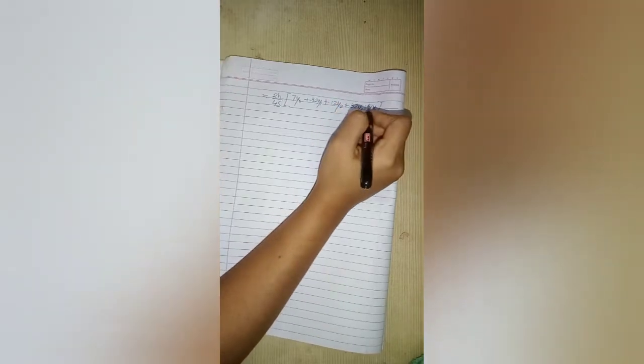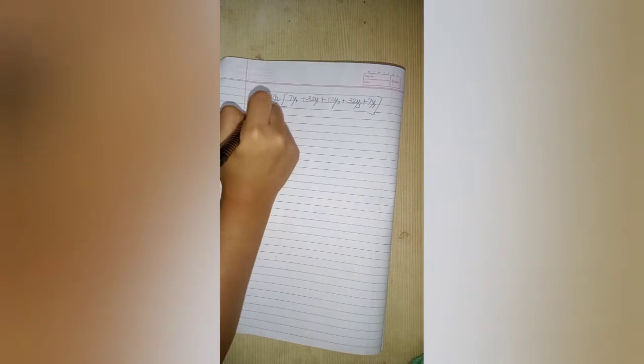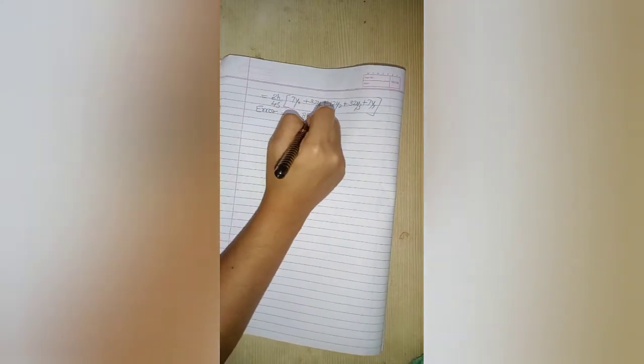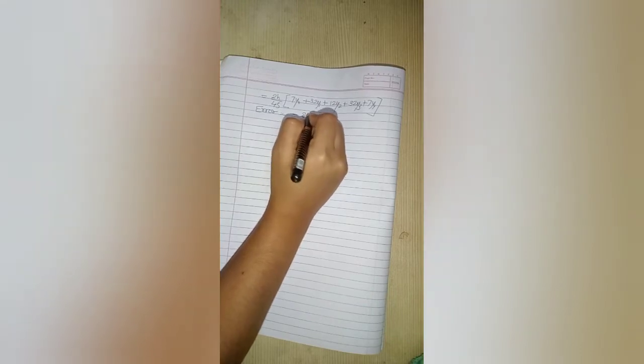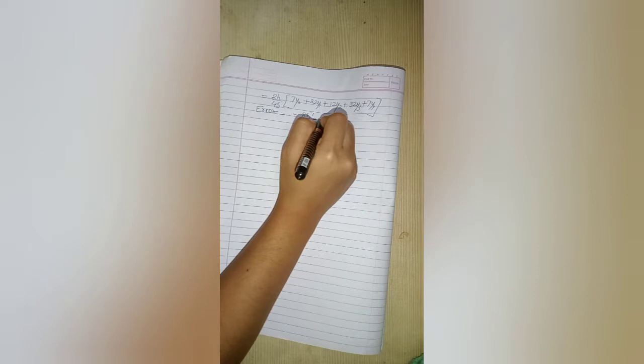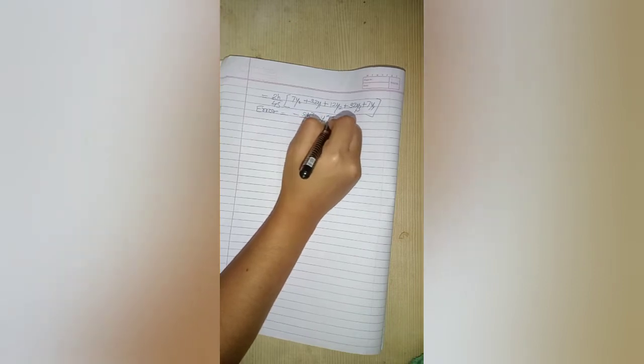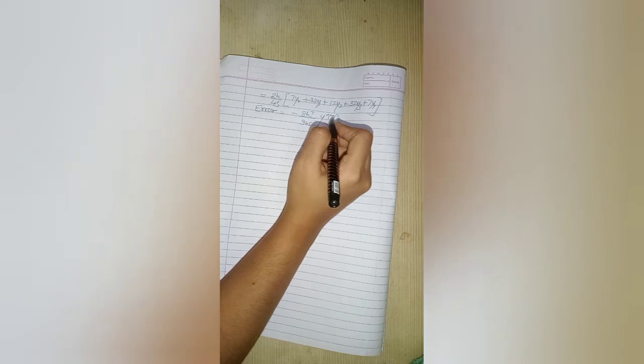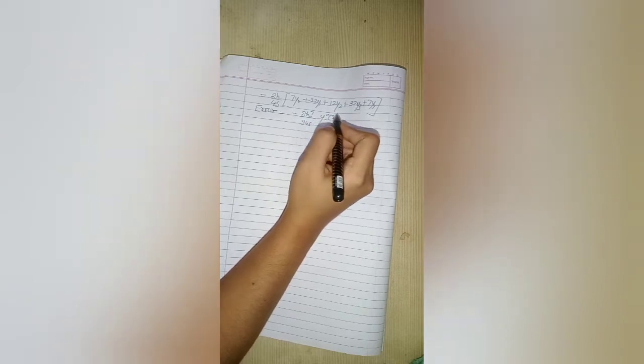So that's your Boole's rule, and you can directly have the formula for the error in Boole's rule as minus 8h raised to 7 upon 945 into the second derivative of x bar, at the highest value of x.